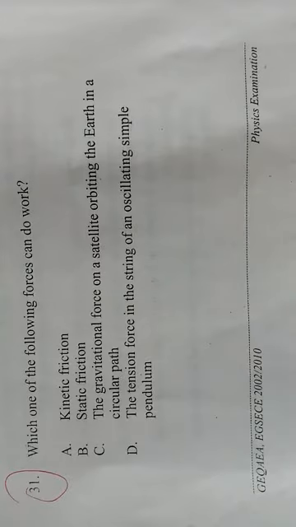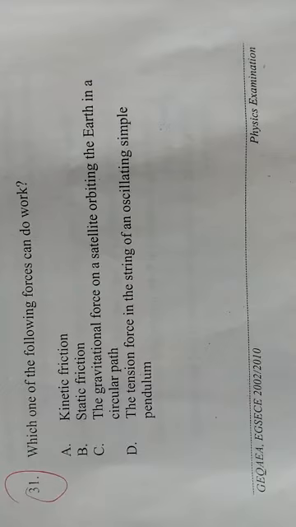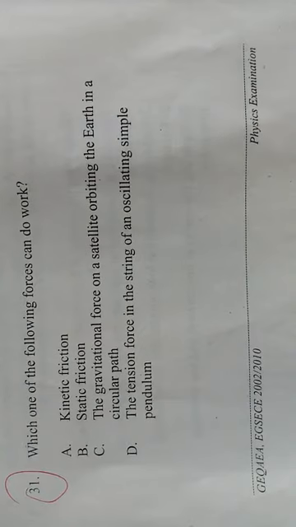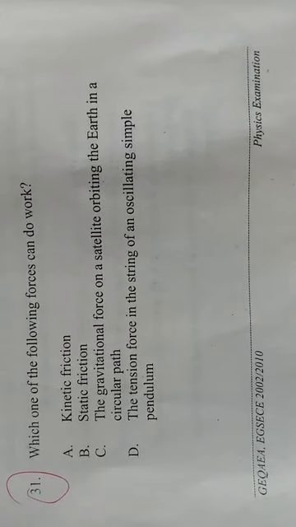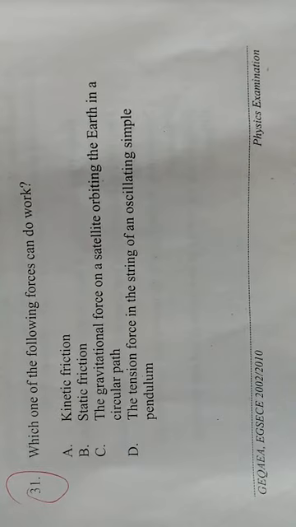Which one of the following forces can do work? A, kinetic friction. B, static friction. C, the gravitational force on a satellite orbiting the Earth in a circular path. D, the tension force in the string of an oscillating simple pendulum. These are all forces, so which of these forces can do work? Please send me your answer. I'm eager to see your response.